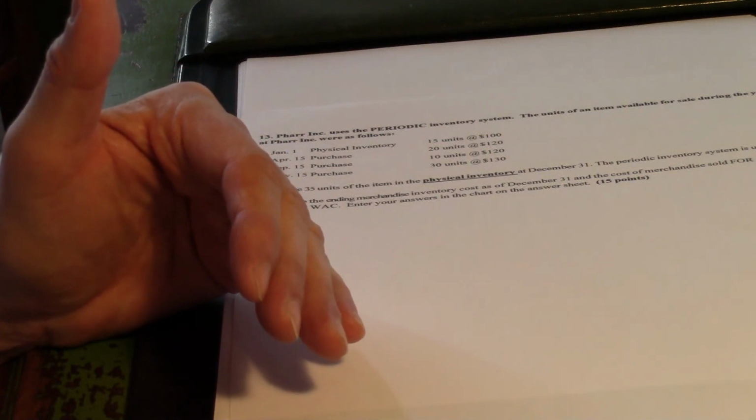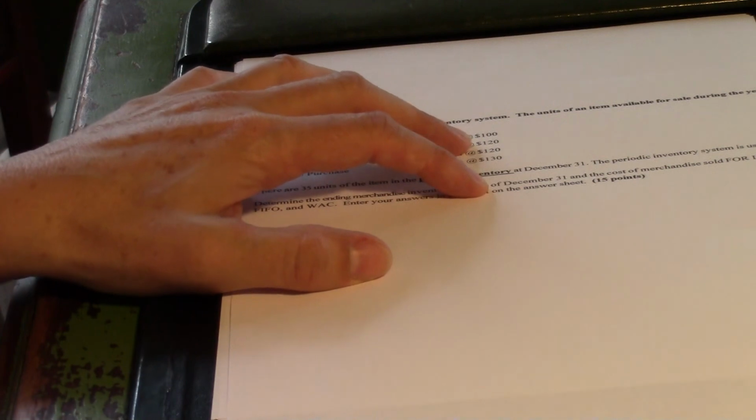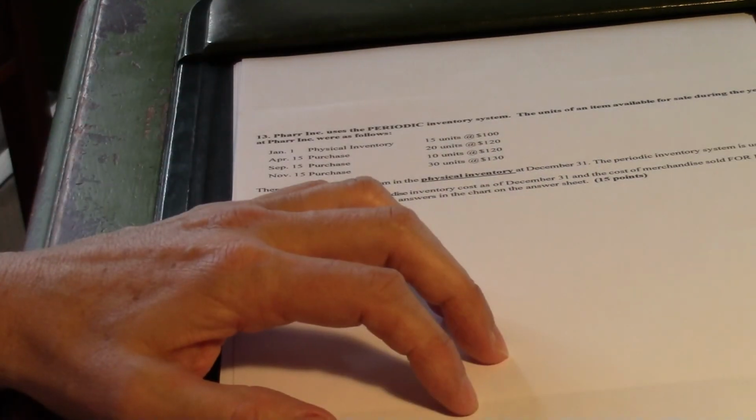The information we'll have to do this is our beginning inventory and what we paid for that, and what we purchased throughout the period. We can use that to help us calculate the value of the stuff we still have and what our cost of merchandise sold is.